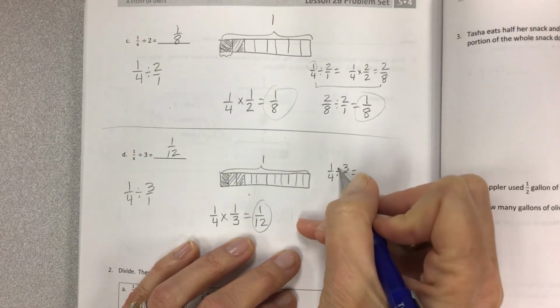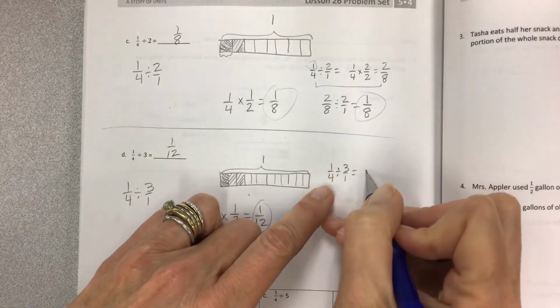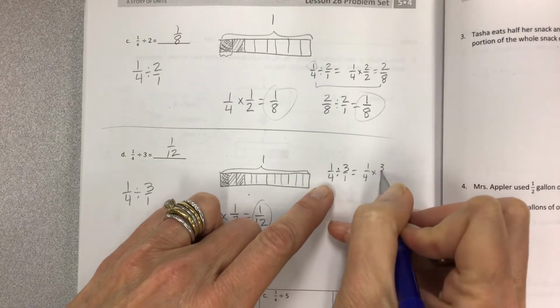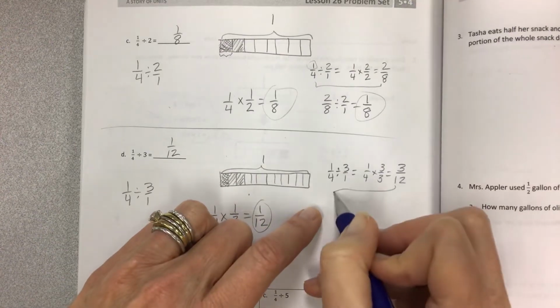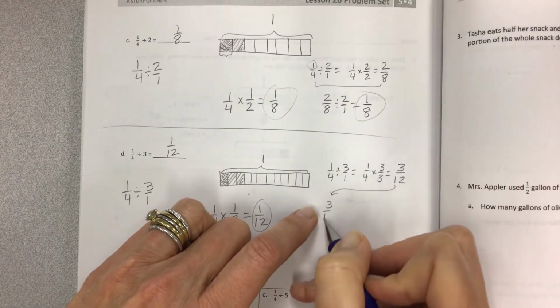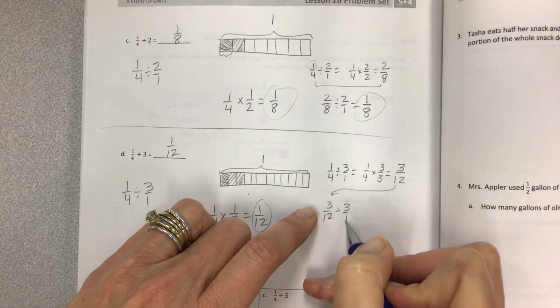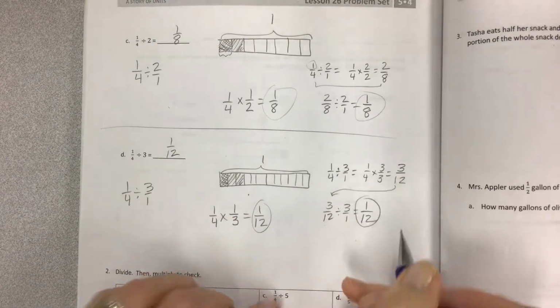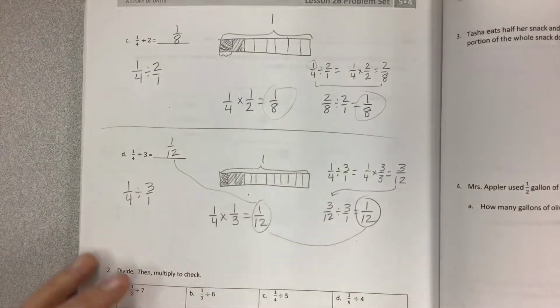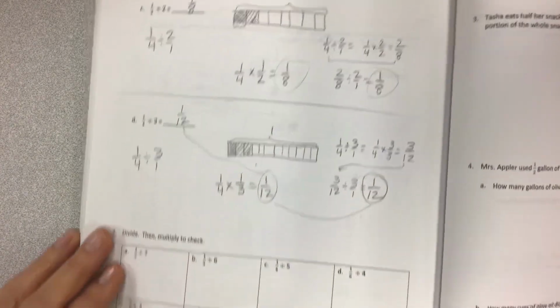You can also take 1/4 and divide by 3. And then you say, I can't divide by 3. This is too small. Let's make 1/4 bigger. Let's make it an equivalent. 3/12. Let's use that as our whole. 3/12 divided by 3 over 1. 3 divided by 3 is 1. 12 divided by 1 is 12. There you go. So fun.